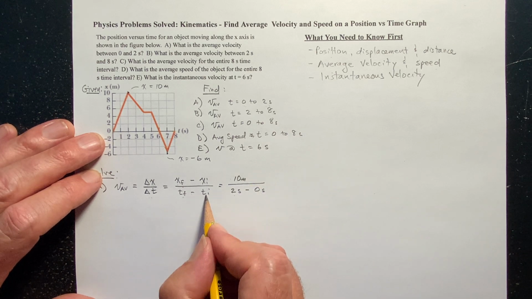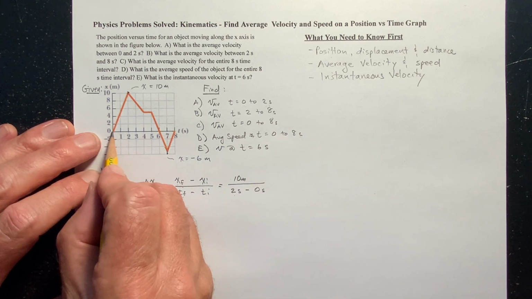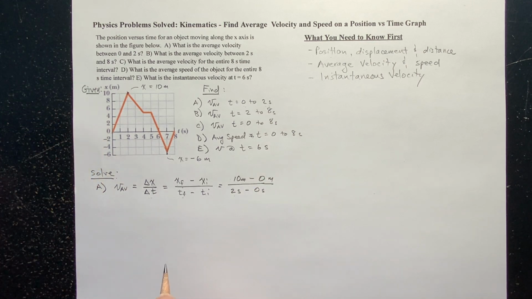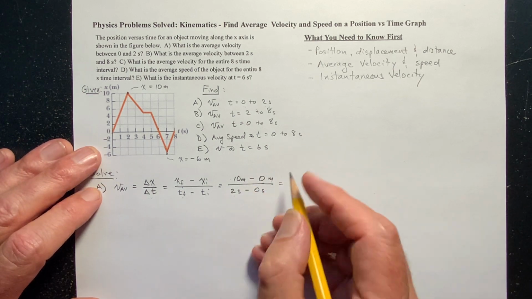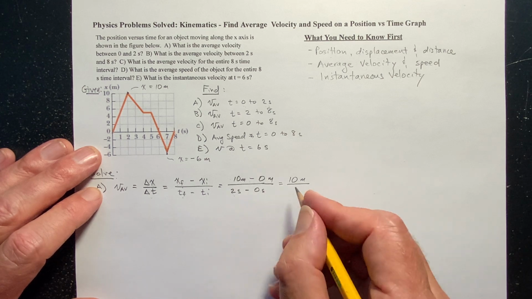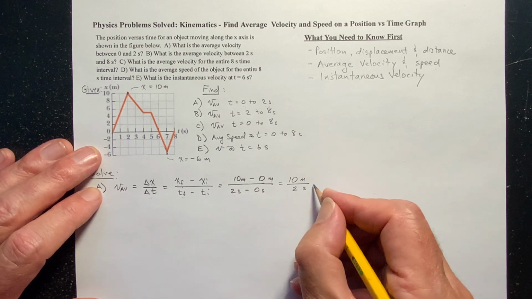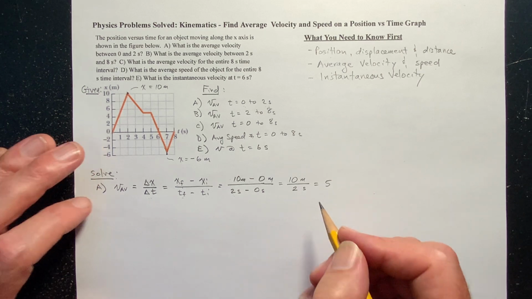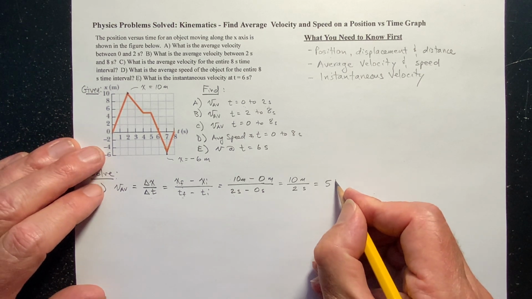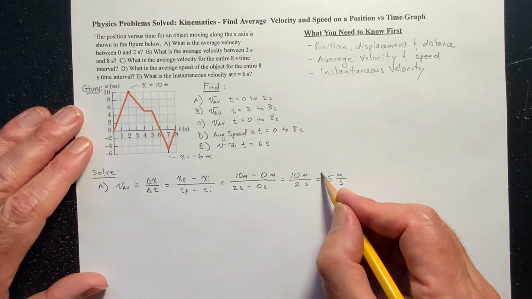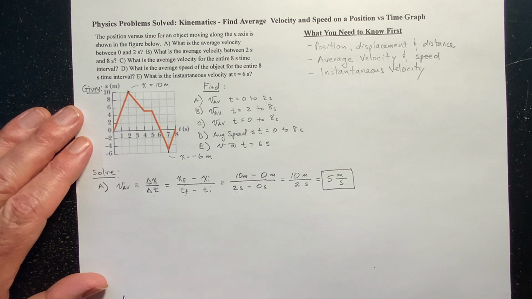And then at t initial was 0. Oh, it was minus 0 meters. Okay, so that's pretty easy. 10 minus 0 is 10. 10 meters over 2 minus 0 is 2 seconds. And so 10 divided by 2 is 5. And this means we're going to change our position by 5 meters every second. And this is my answer for part A.